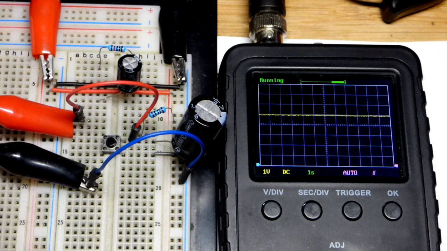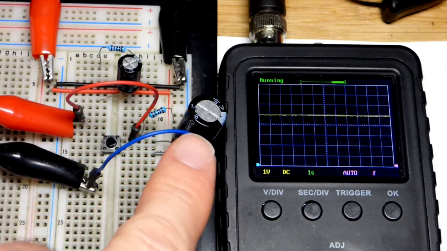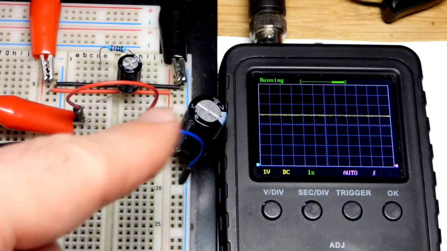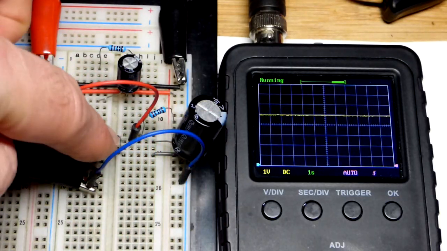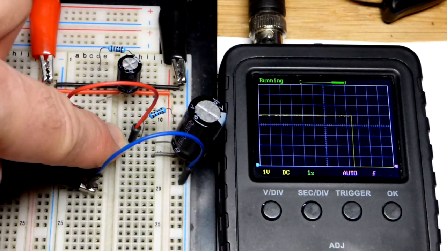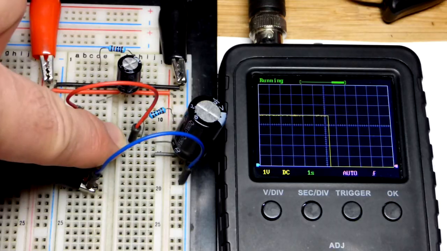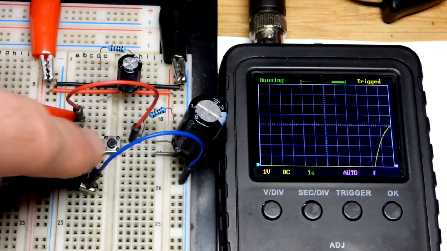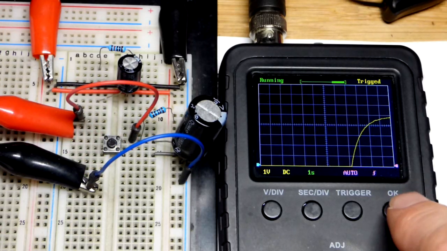So now we are looking at the voltage of a 1000 microfarad capacitor and 1000 ohm resistor. The capacitor is charged right now. I can instantly discharge the capacitor by pressing the button, and this is actually the starting point for our demonstration right there, the discharged capacitor. We're going to look at the RC time constant curve to begin with. So I release the button, and there you can see we got the curve.